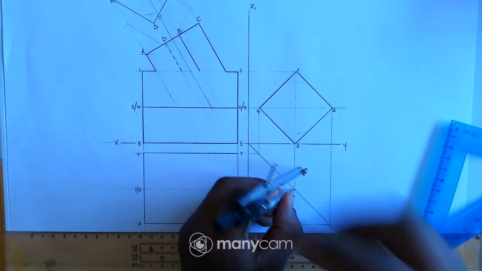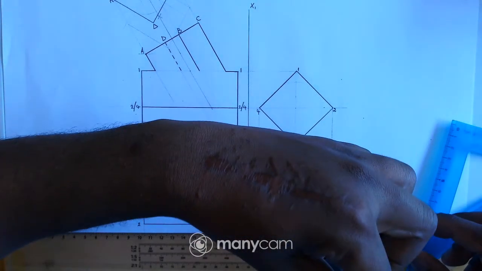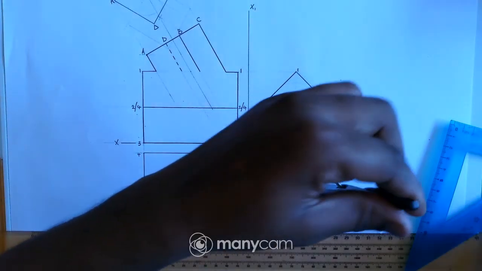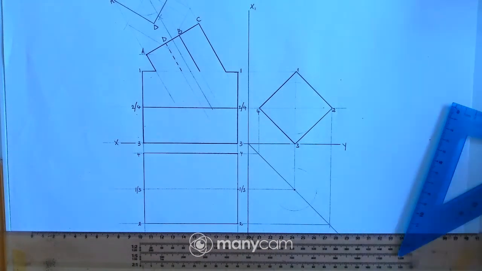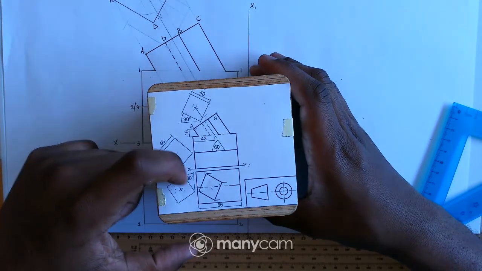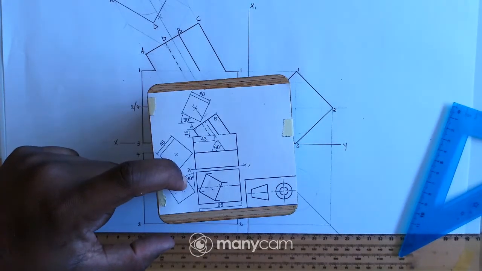So I'll just put my compass there and draw a circle, light construction, just like that. Okay, and remember the side of the square is tilted at an angle of 30.